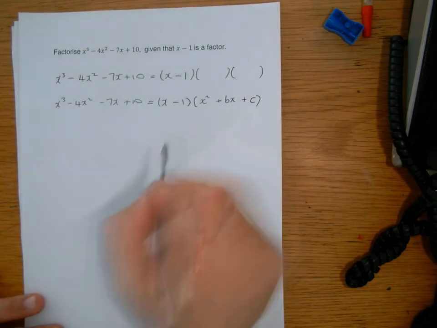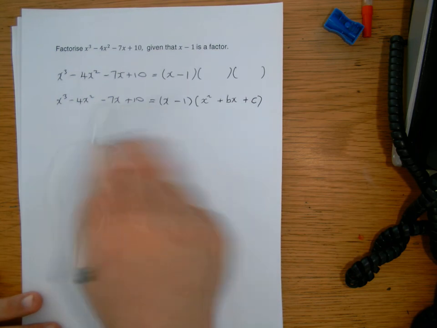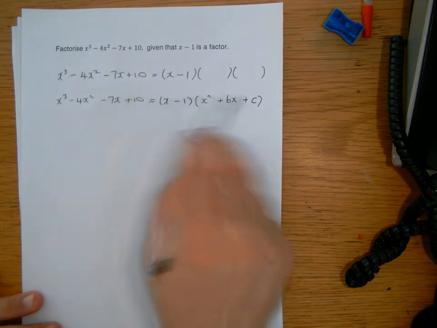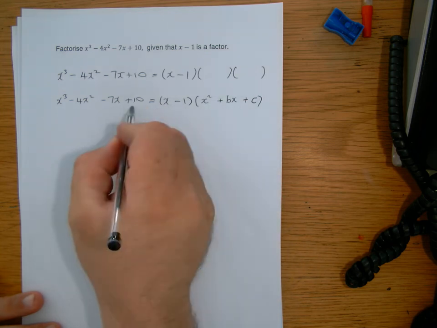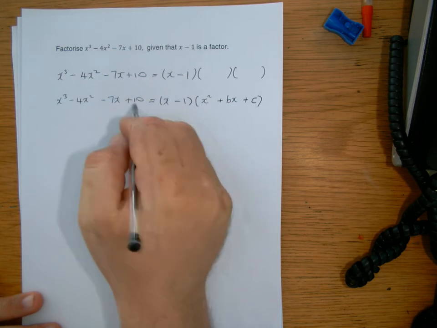So, how do I work out what b and c are? Well, what we do is we look at both sides here, the left-hand side and the right-hand side. The first thing I do is focus on the constant here. If you notice, my constant is 10, okay? I've got a constant of 10.